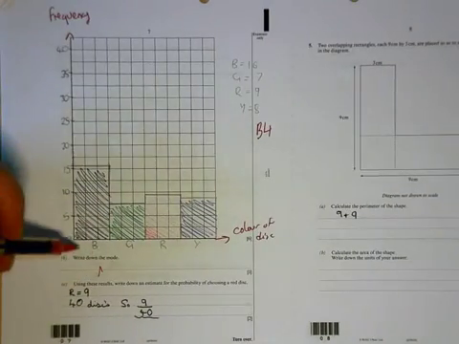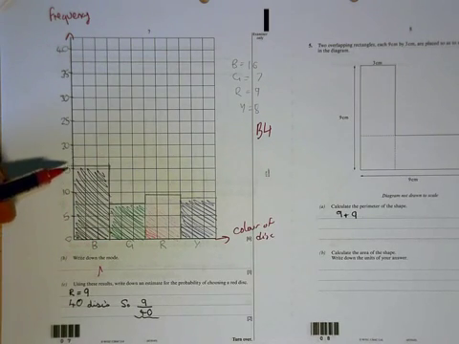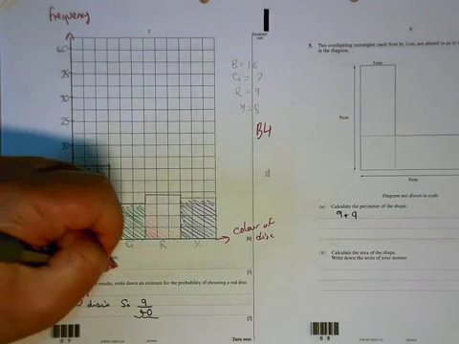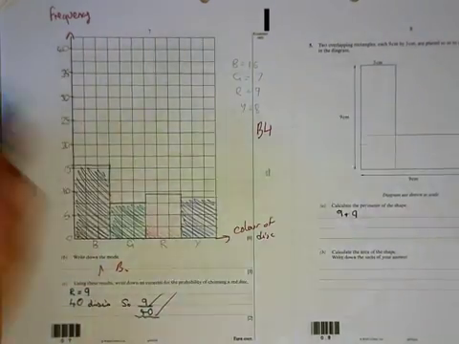The mode is just the one that comes up most often. So black would have been what we're looking for there, but this is right, so well done for that.